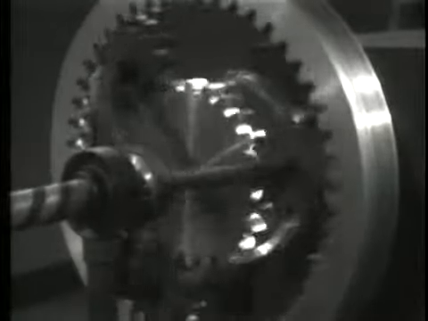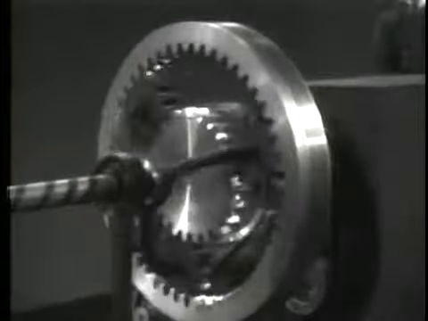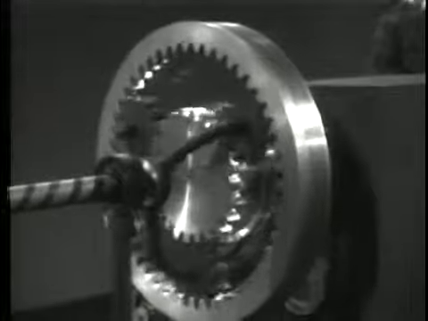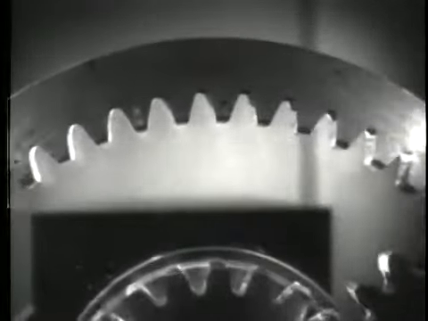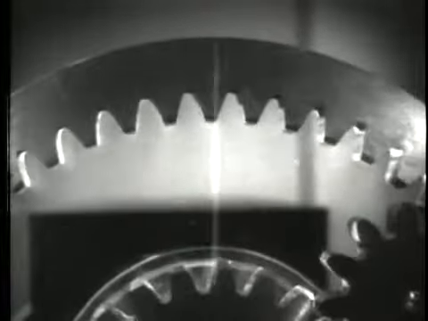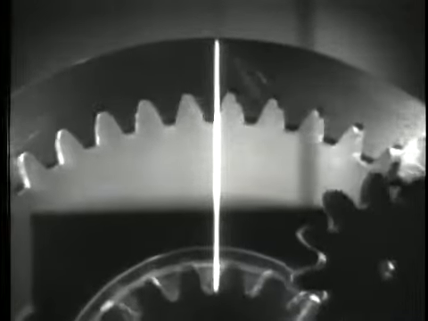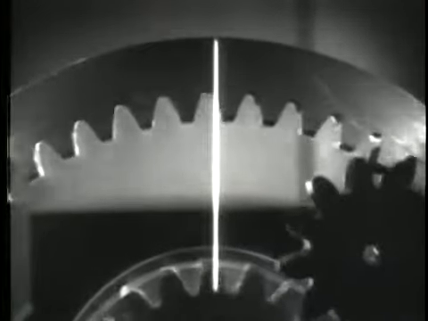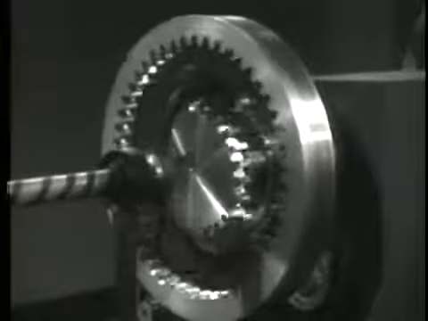Now let's see what takes place when we rotate the sun gear counter to the ring gear's direction. We'll keep the ring gear speed constant and vary the sun gear speed. The direction of the member with the faster tooth speed, that means the greater number of teeth passing a given point, is the direction that the planet pinions will follow. Consequently, that's the direction the output shaft will take.